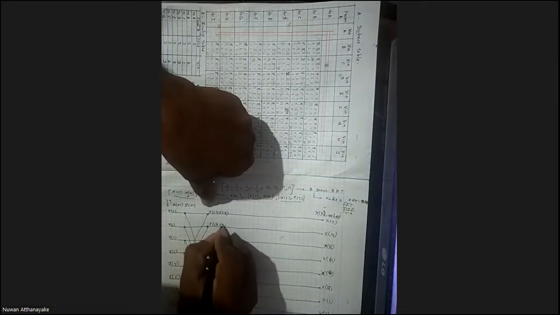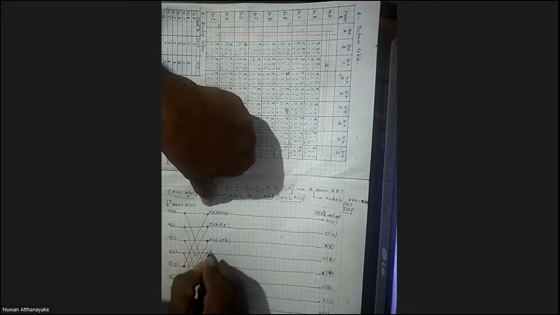And what are the values here? So this will be x0, and it should be added with x4. And this will be x1, it should be added with x5, and this will be x2, it will be added with x6, and this will be x3, it should be added with x7.